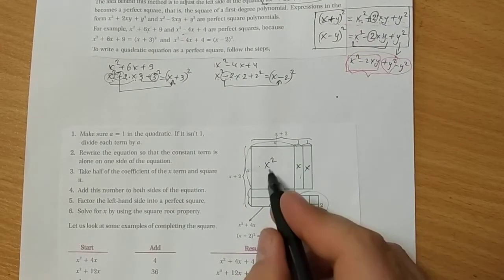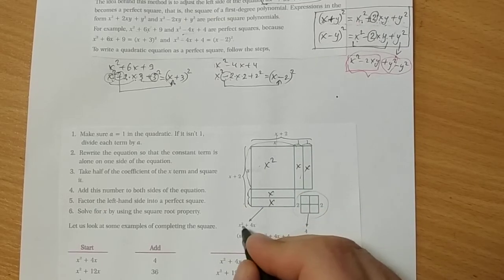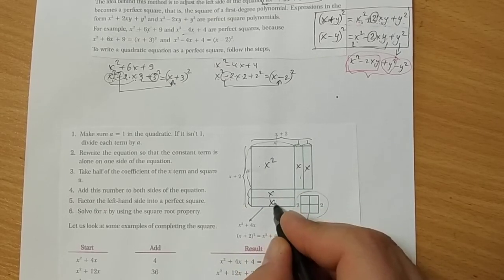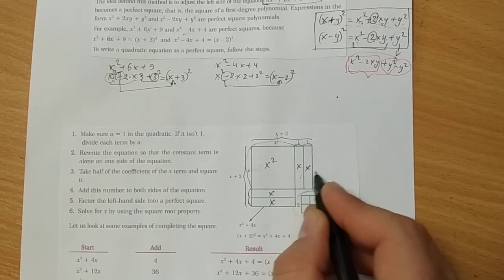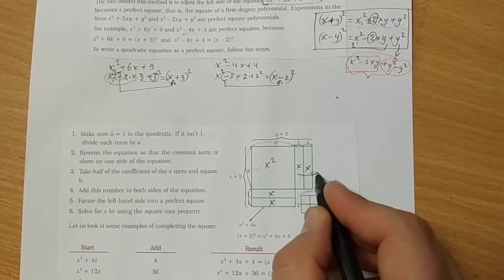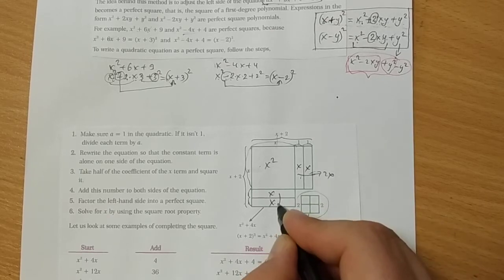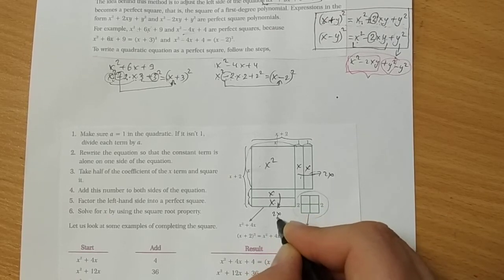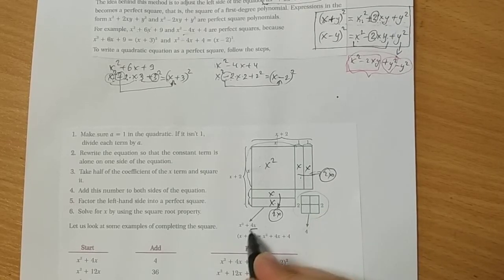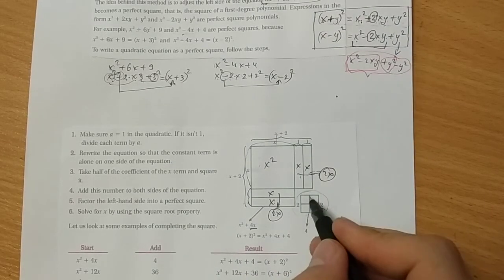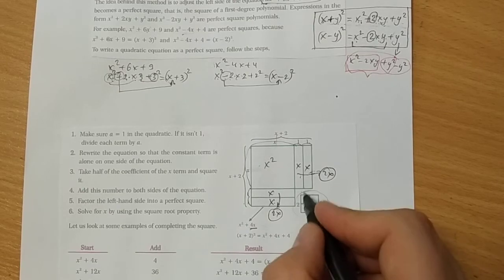So what will it be? x squared plus x plus x, it will be 2x. And x plus x again is 2x. You see? 2x plus 2x will be 4x. But what do we need here?